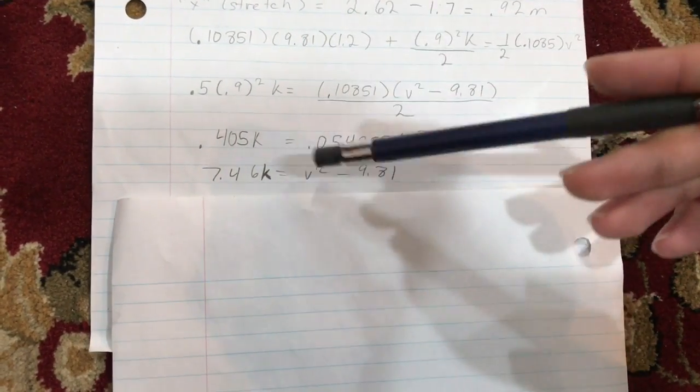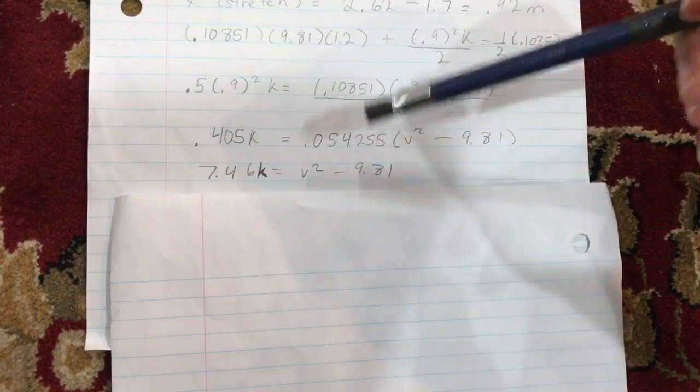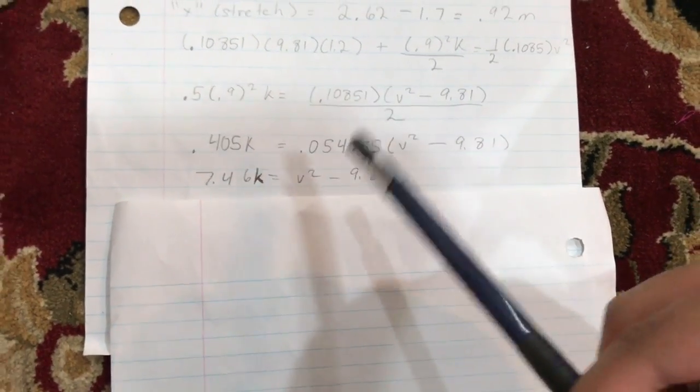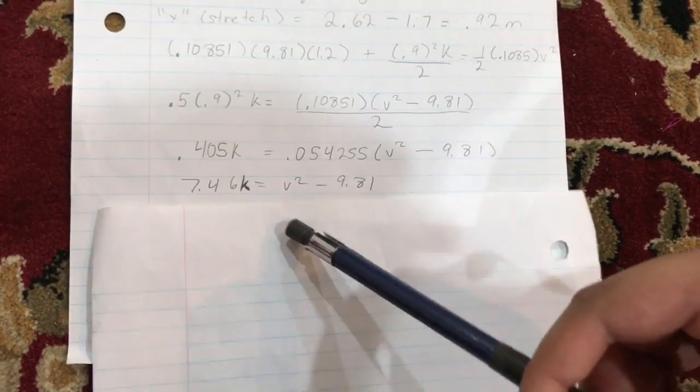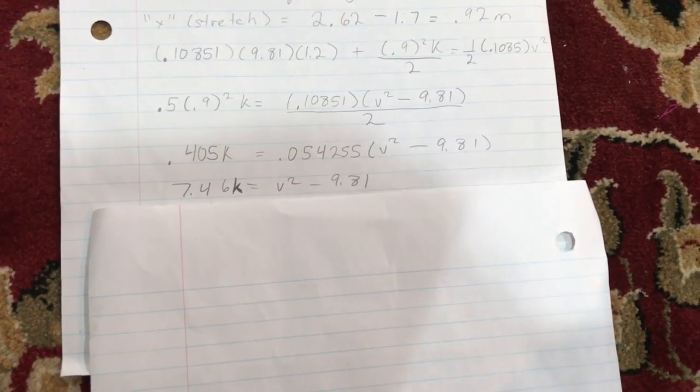So we're trying to solve for the spring constant, and we also have to know what v is. So now we'll be figuring out what our v was throughout the projectile.